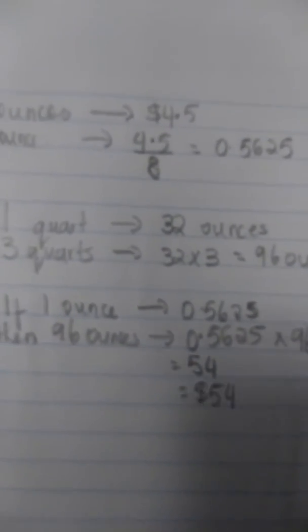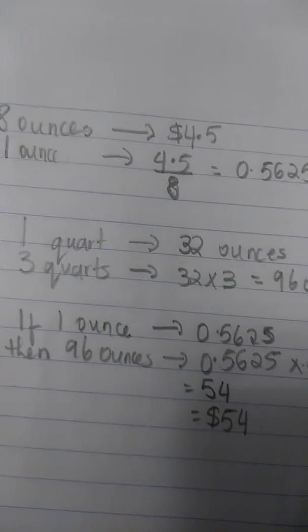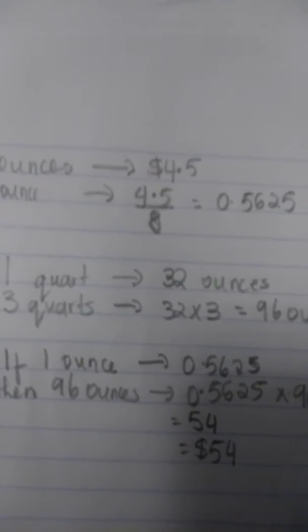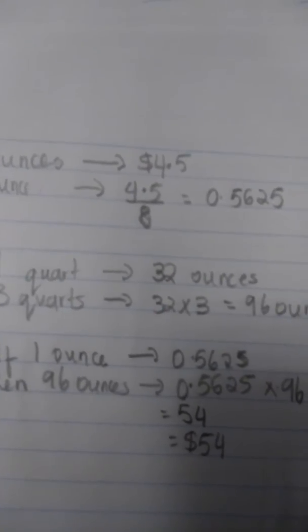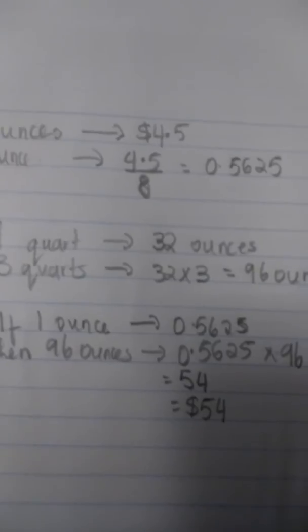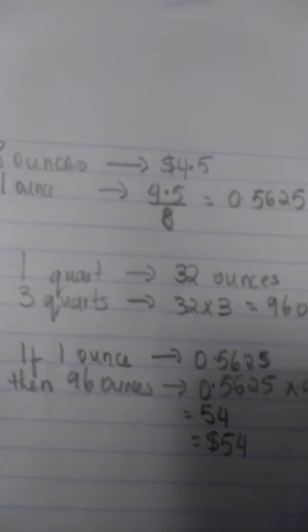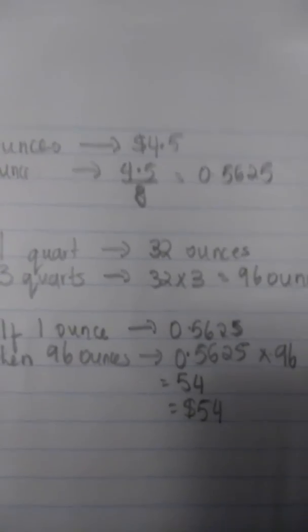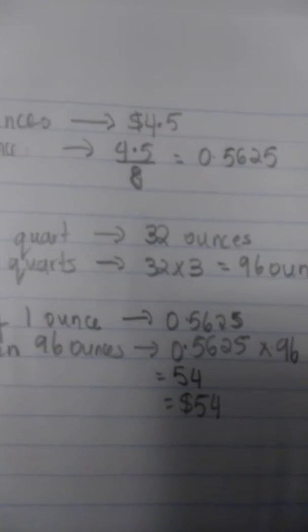So take a look at the steps I used to solve the problem, and teachers at this time, please pause the video so the students can think of a different way to solve this. So pause the video for about 2 minutes so that students can think of a different way to solve this, and then we'll review.